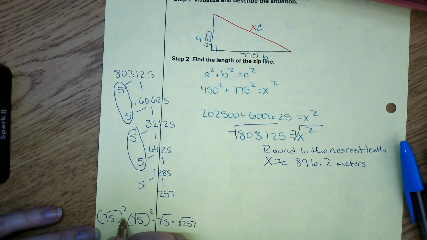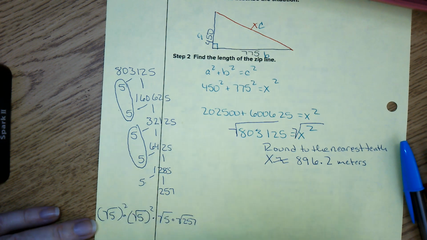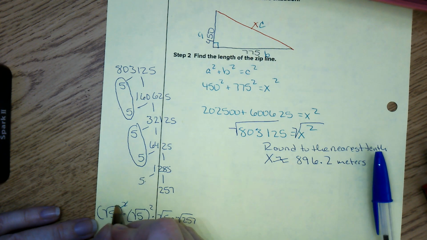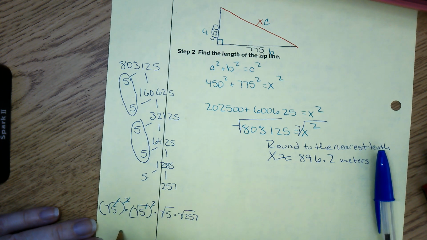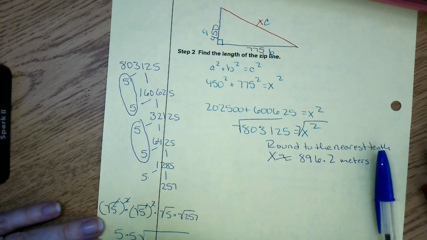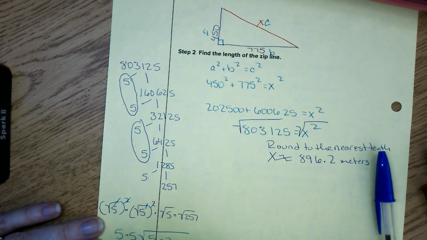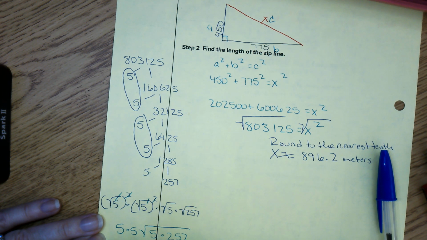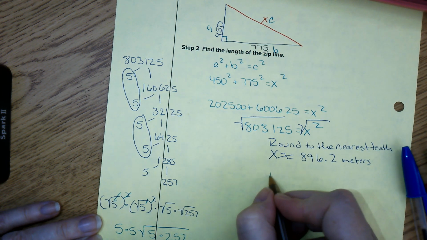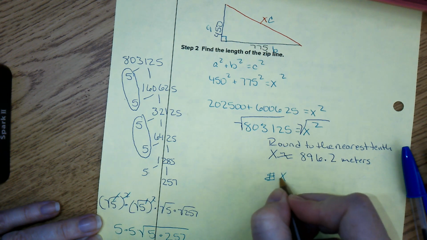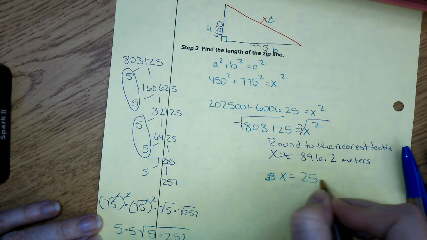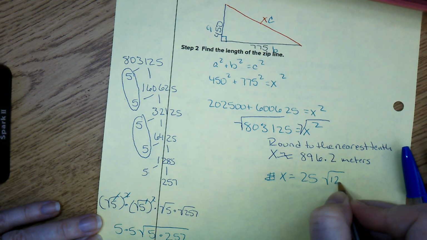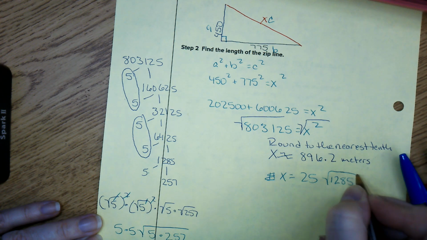These are all multiplied by each other. Well, we know that squaring and square rooting cancel each other out. So what you're left with is 5 times 5, square root of 5 times 257. So that's 25 times the square root of 1,285. So x equals 25 square root of 1,285.